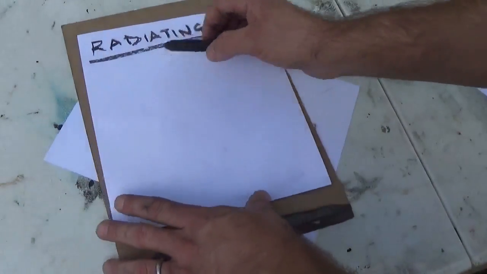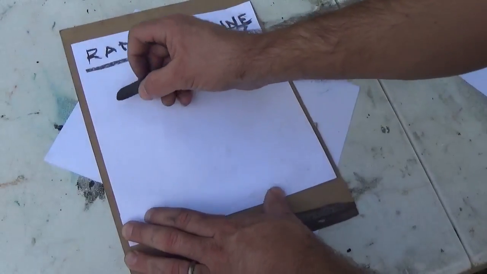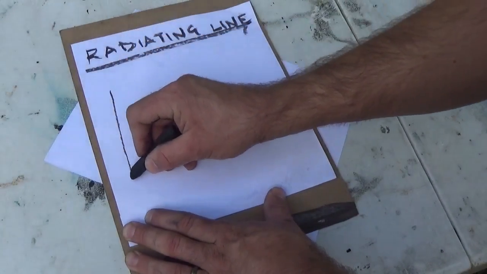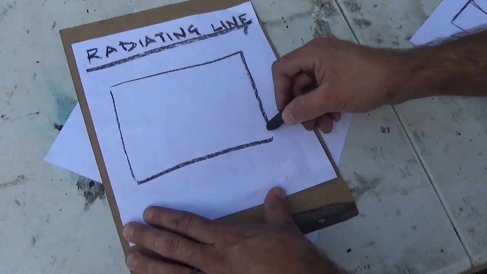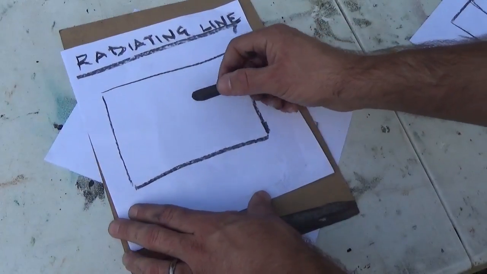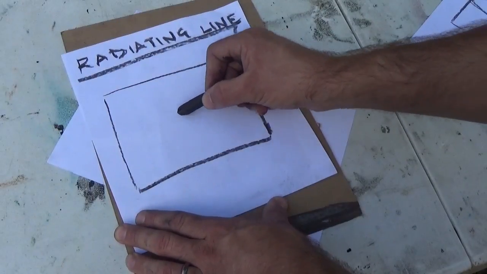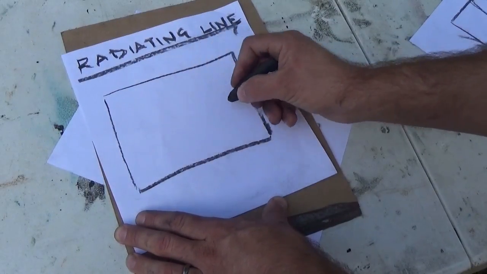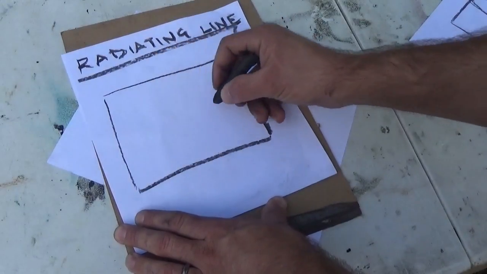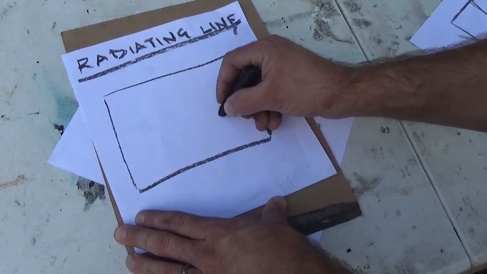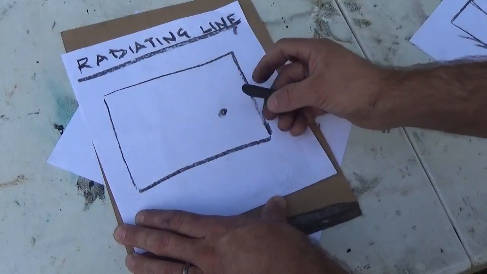So what we're going to have is a series of lines that come out from the center of interest. And again, we want to avoid putting everything right in the center, so we could go off center a little bit, and this could be to either direction. And I'm going to come down here just a little bit, so let's call this our center of interest.